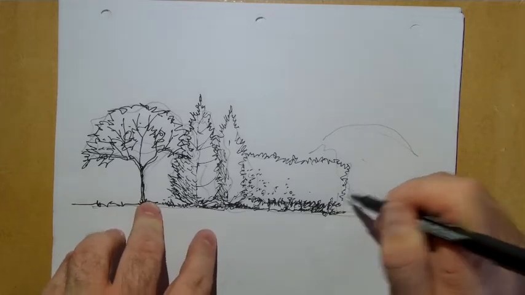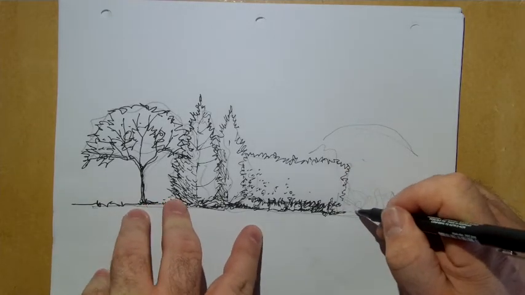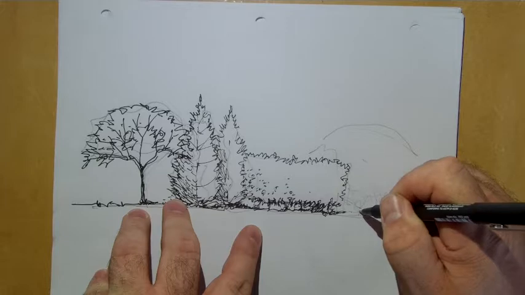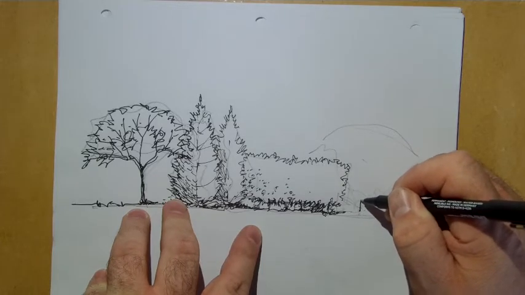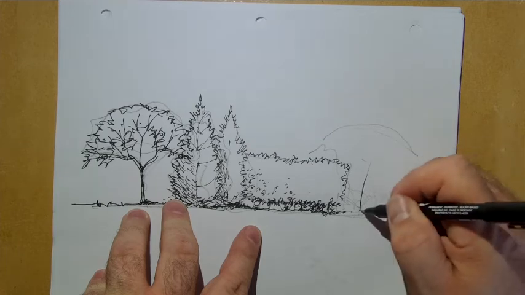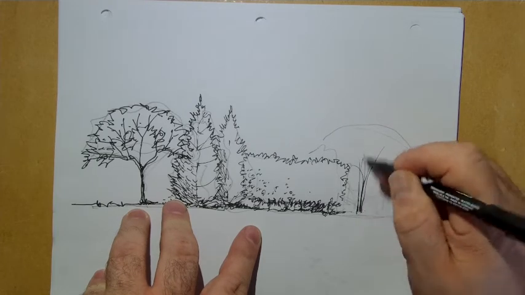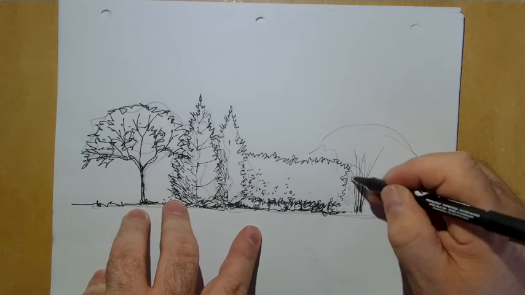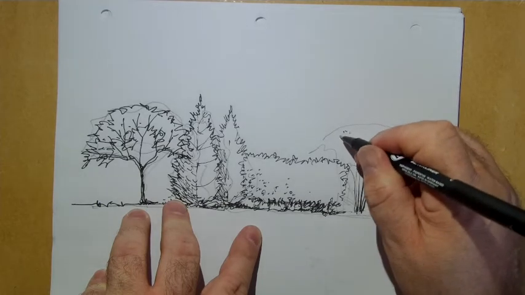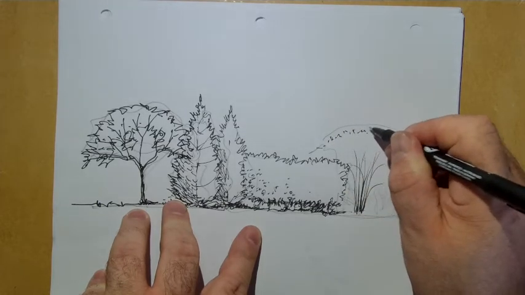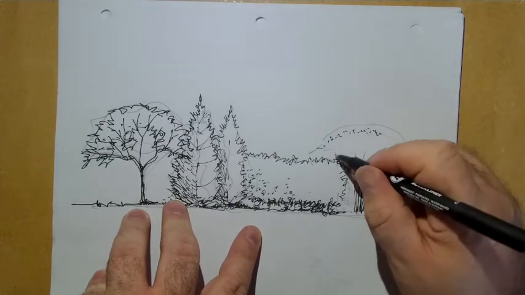And then practice some grasses. Grasses tend to grow in clusters, so I take a technique where the pen starts and then makes an arc and starts to lift, turn, lift, and turn, lift, and turn, until the grasses kind of reach a crown or a corona.